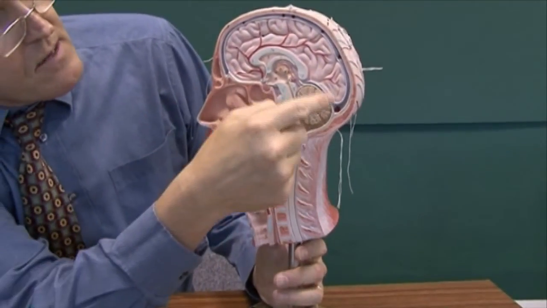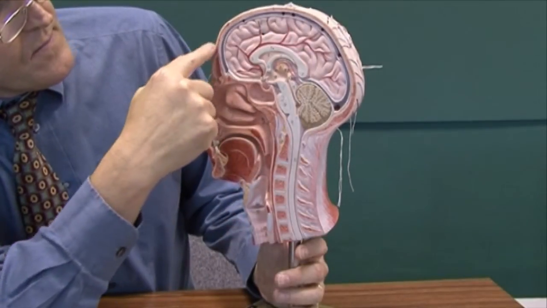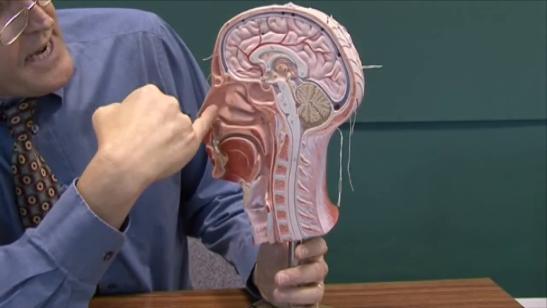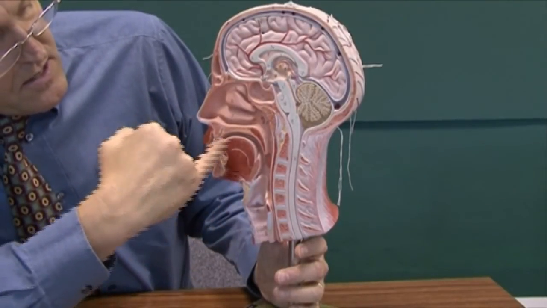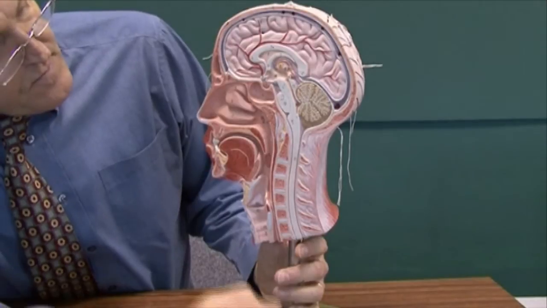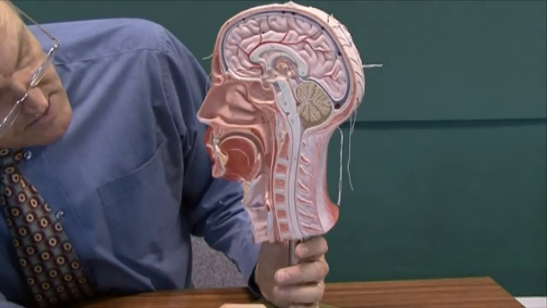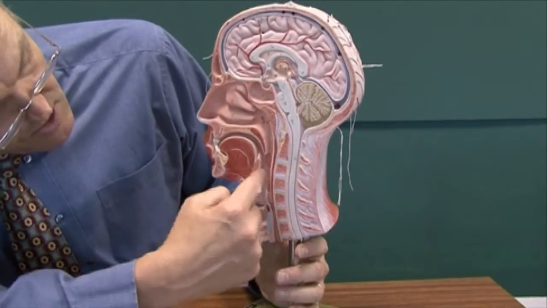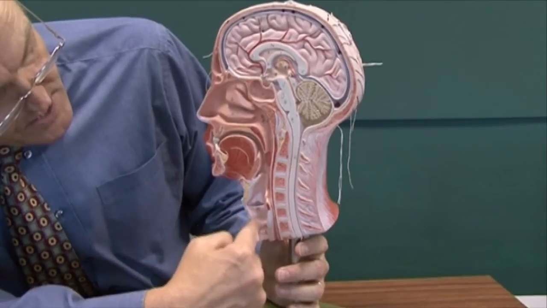And we see the bones of the skull around the outside. Sinuses here, nasal cavities. This is the tongue, teeth, mouth, nasopharynx, oropharynx, the laryngopharynx further down. This would be the epiglottis here, and the trachea.